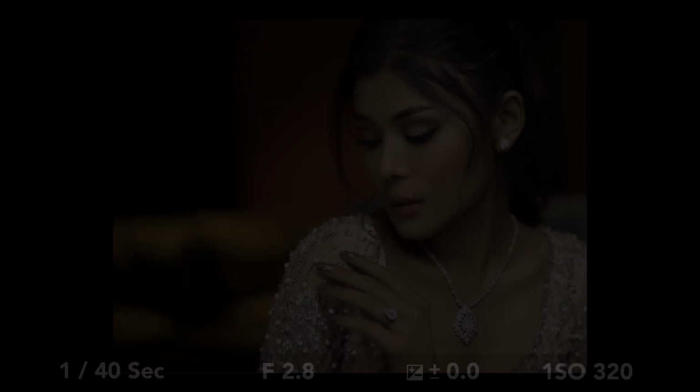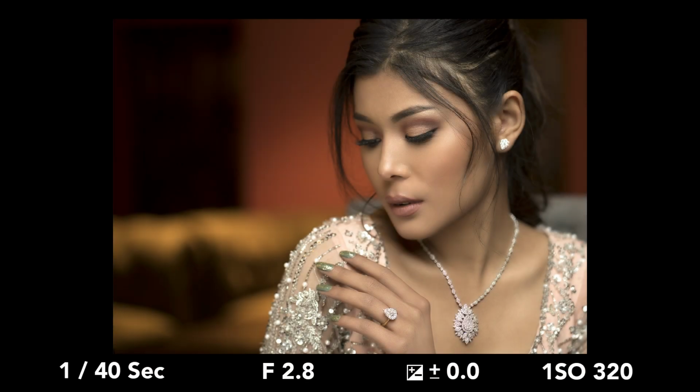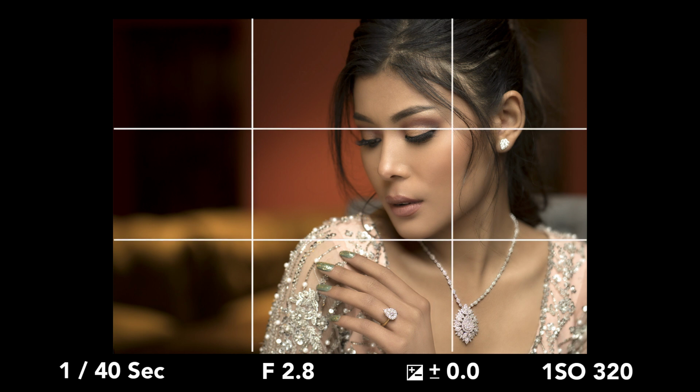I'm sure all of you are thinking, how do you use the rule of thirds in portrait? Well, let's have a quick look. So I took this picture for Kajal Naina in the studio with artificial lights, of course. Now what have I done?